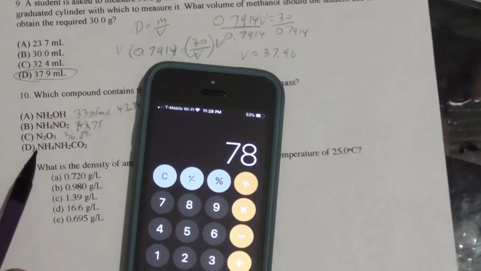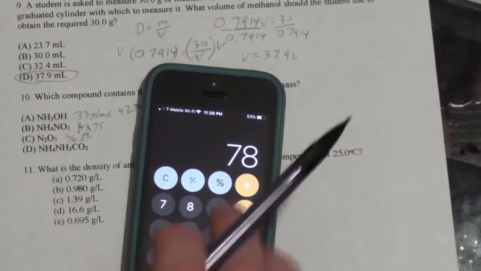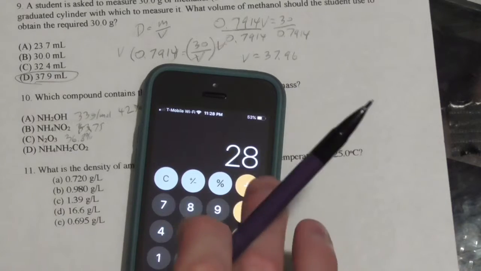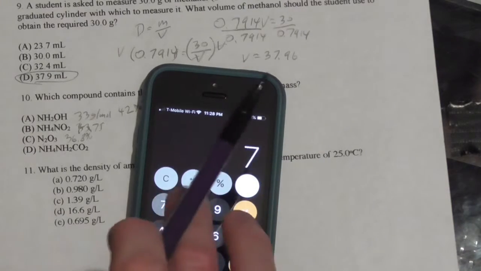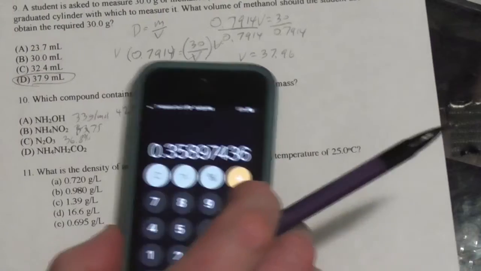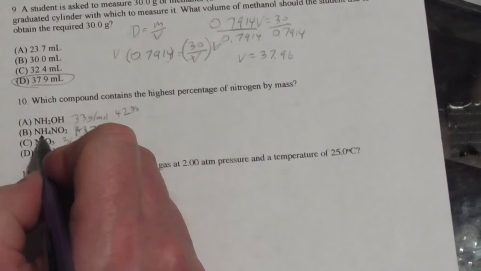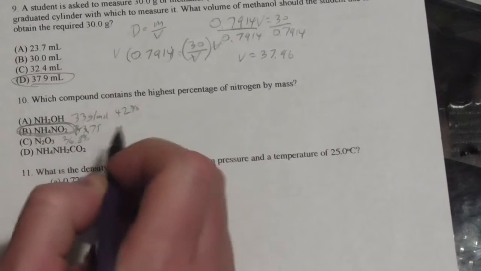And then I have 2 nitrogen, so 28 divided by 78, which is 35.8 also. So my highest percentage would be for letter B.